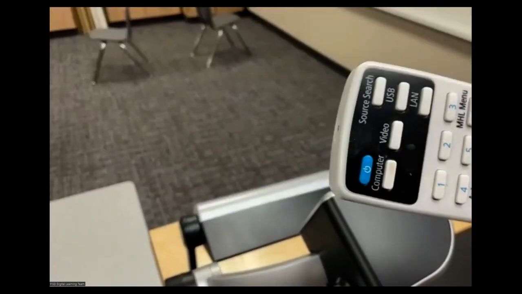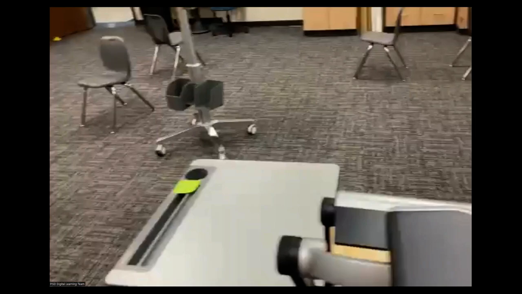I had to switch the source. And the way that you switch the source is there's a source search at the top right-hand side that you press. And when you press it, then you are able to switch the source to be with the Apple TV. Now, the reason why it's a blue screen and not the Apple TV is because I have to turn it on.